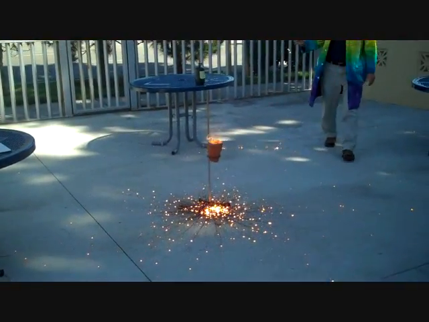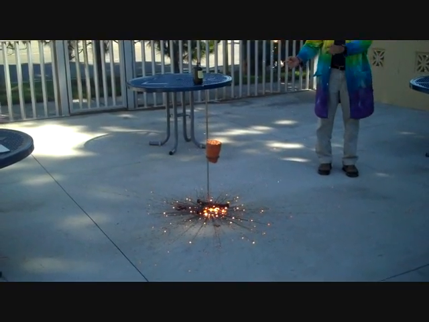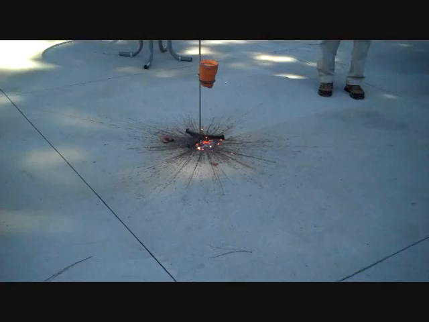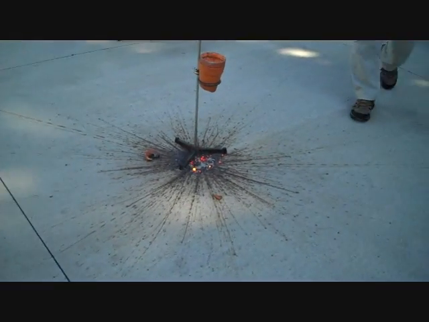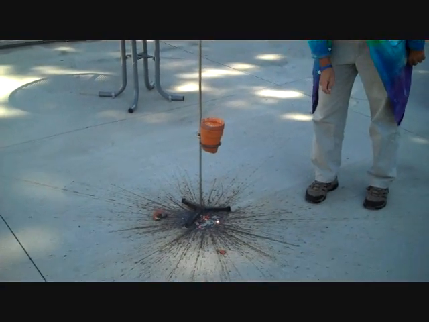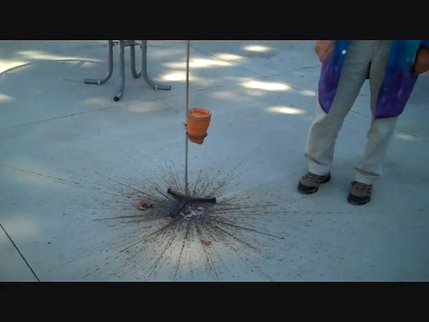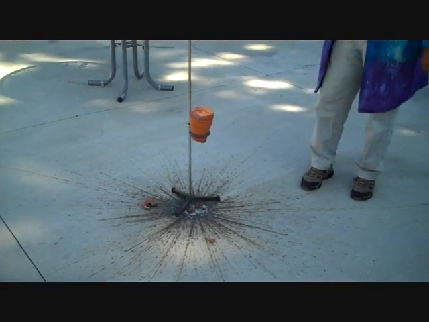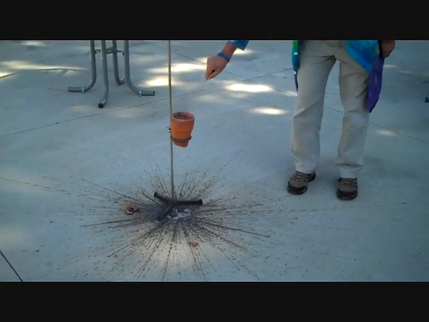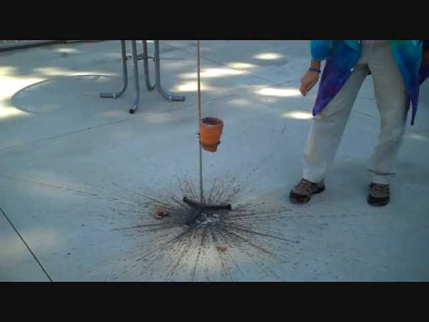Oh, God. I know I forgot something. I was supposed to put a can down there to catch the molten iron. Oh, man, I made a nasty stain. Oh, boy, they're going to be mad at me. I forgot to put the can down there. Oh, well. Anyway, you like that reaction? Oh, that's amazing. Almost got my face.